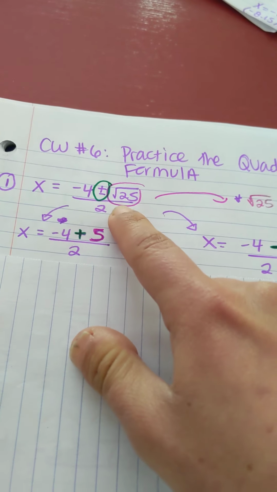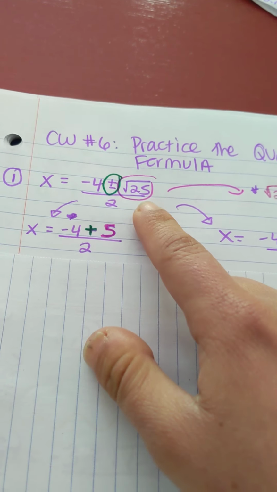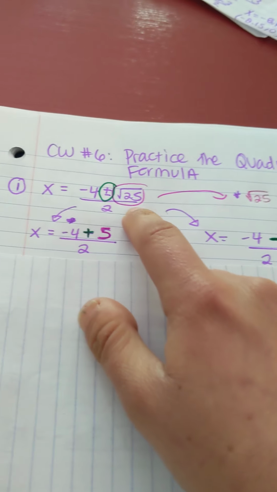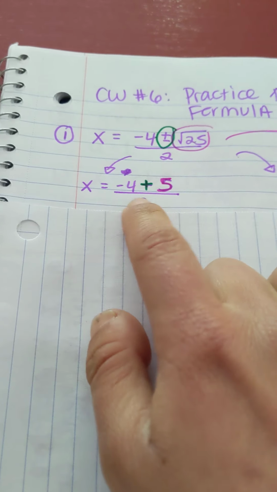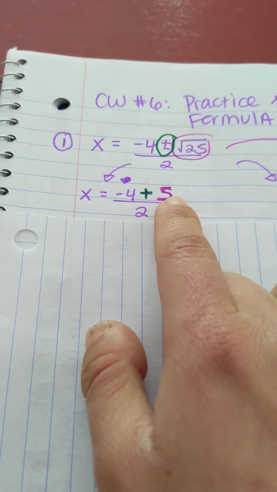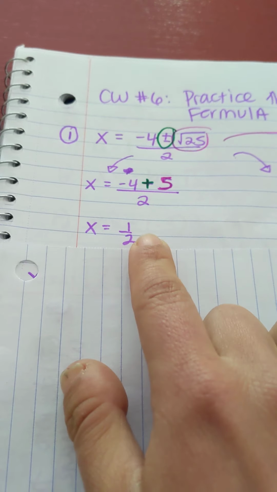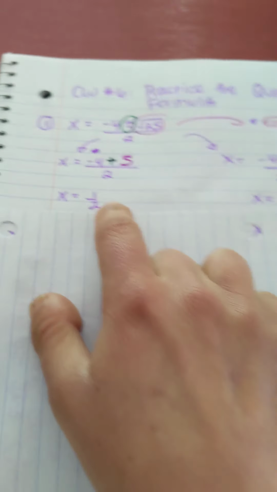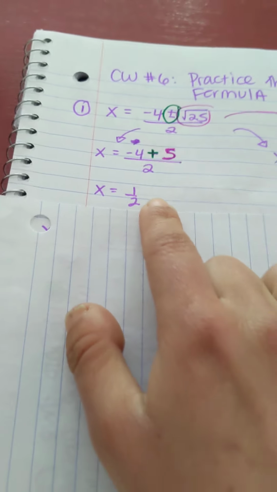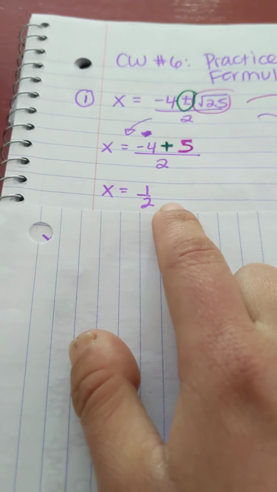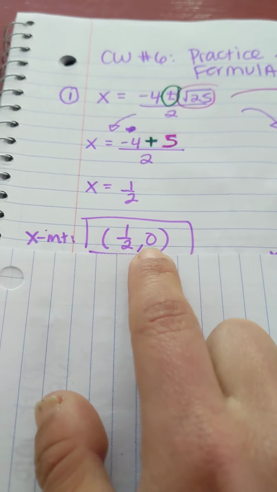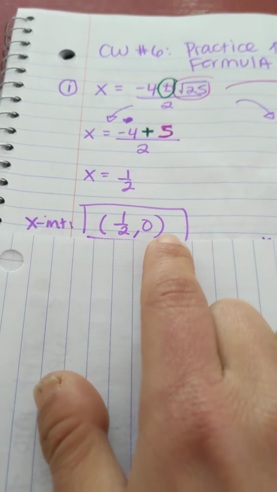And if you don't know the square root, you can use a calculator or think what number times itself is 25. Okay? So I'm going to finish this one. -4 plus 5 is 1. So x equals 1 over 2. And when you write it as an x-intercept, your y value is 0. We talked about intercepts before. So your x-intercept would be 1/2, 0.